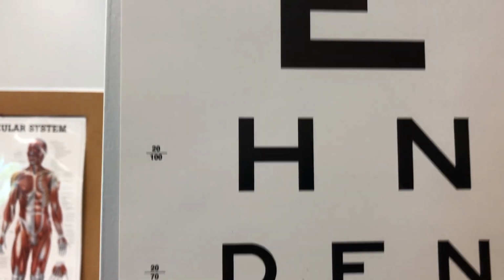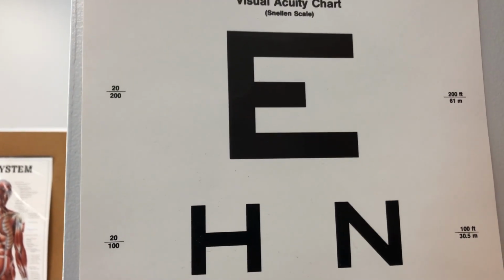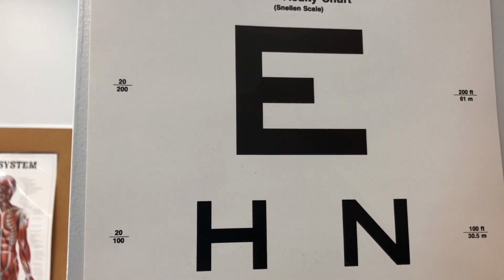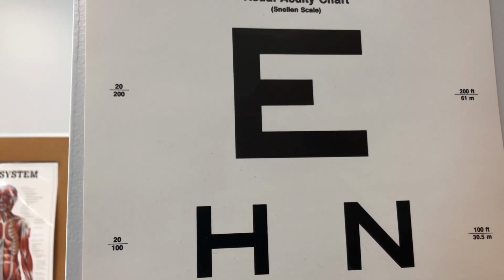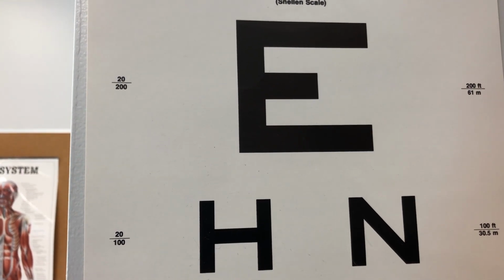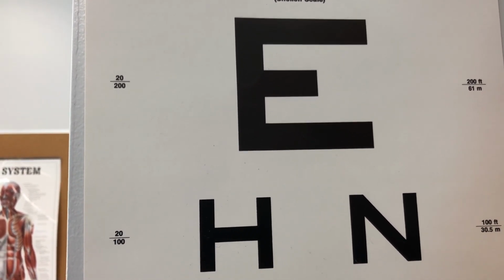So the very top line, the giant E up here, is basically 20/200. So that means someone who would have to stand at 20 feet to see that is fairly nearsighted, what we call myopic. And the normal eye would be able to see that clearly at 200 feet.